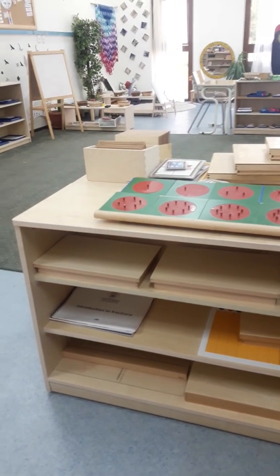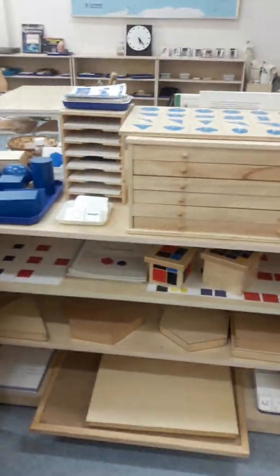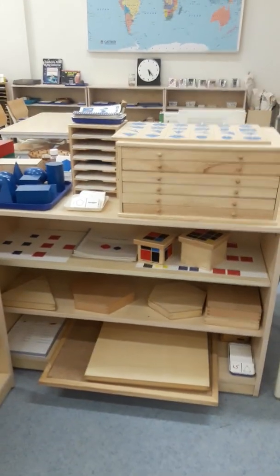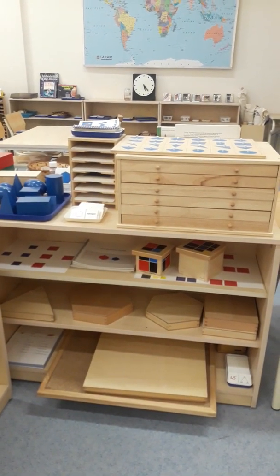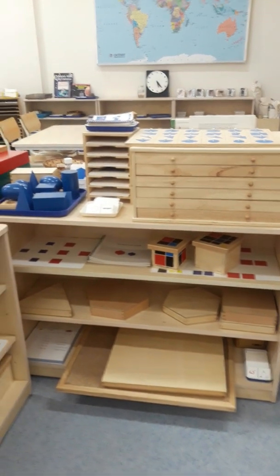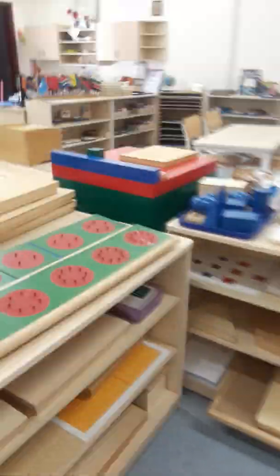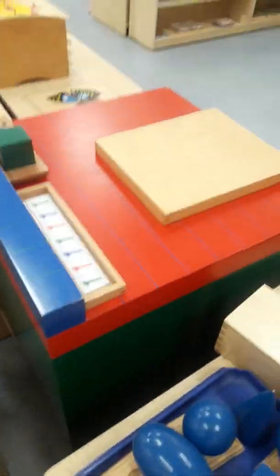What else? We have the squaring, algebraic. We're supposed... I don't know where. Oh, here they are. Okay, so in here for the geometry, we have the binomials, trinomials, and materials for squaring, algebraic, and then there's the pegboard, materials for cubing, and there's the math.